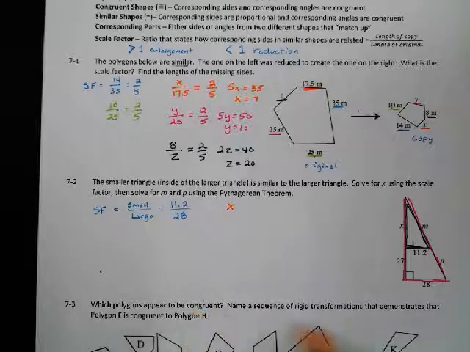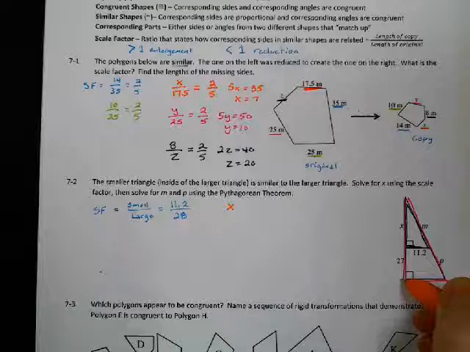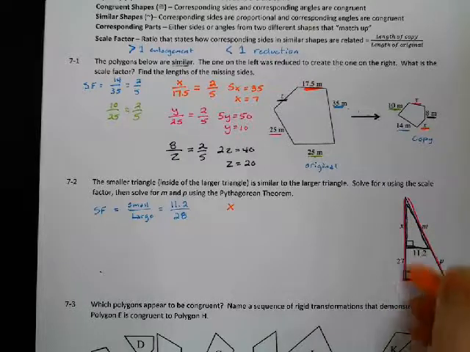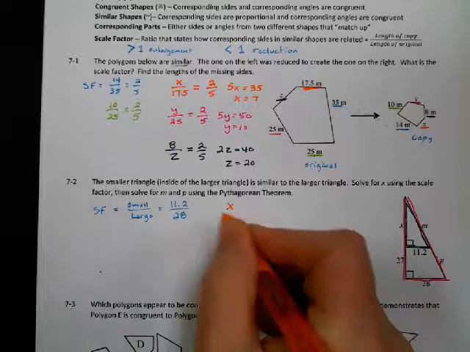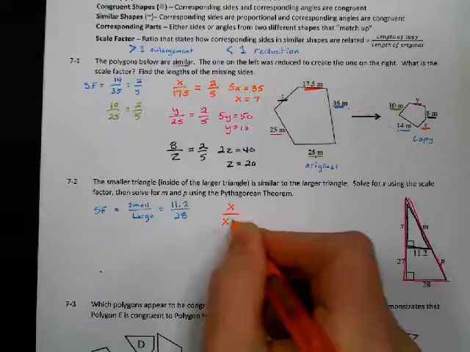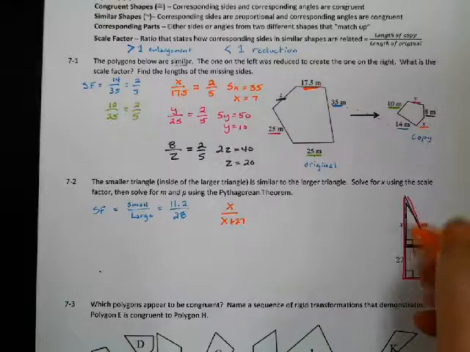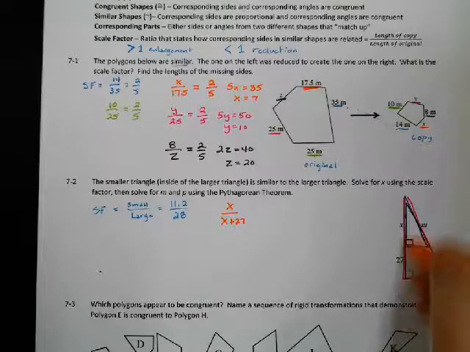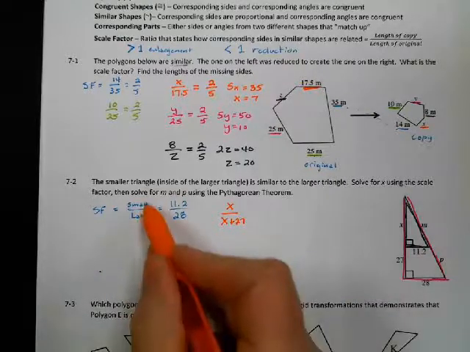27 does not correspond to it, because remember, it has to correspond to an entire side. And the entire side over here is x and 27 together. So it corresponds to x plus 27. So this small side from the blue triangle corresponds to this big side from the pink triangle right there. So small over large is x over x plus 27.